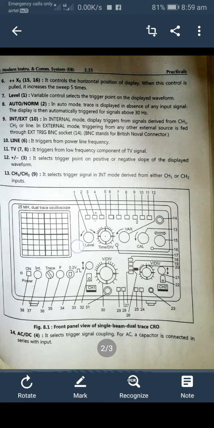Trace rotation: a screwdriver control to adjust the horizontal tilt of the trace. CH1, CH2 attenuator, volt per division switch: attenuates from millivolt per division to volt per division range in sequence.